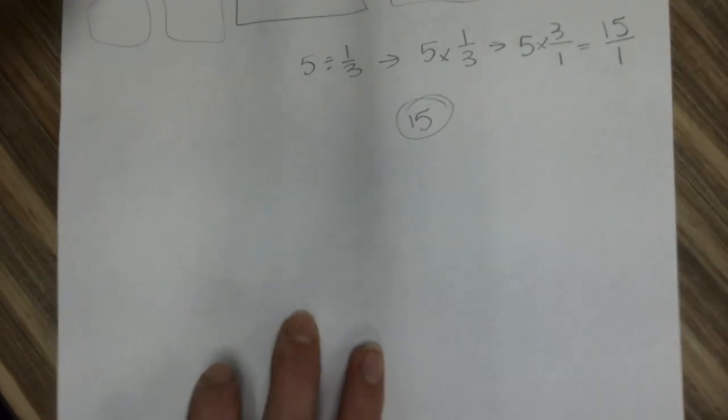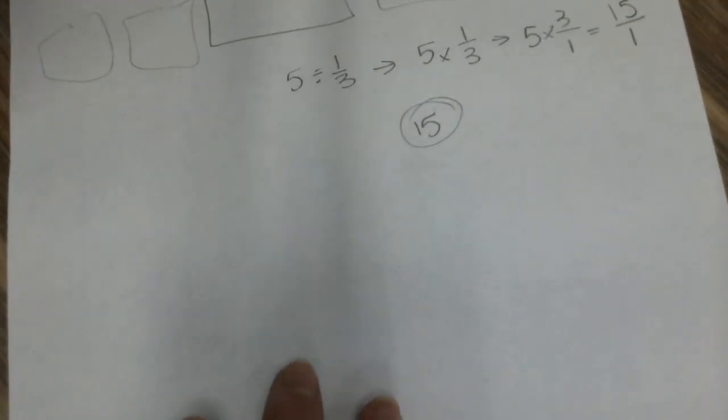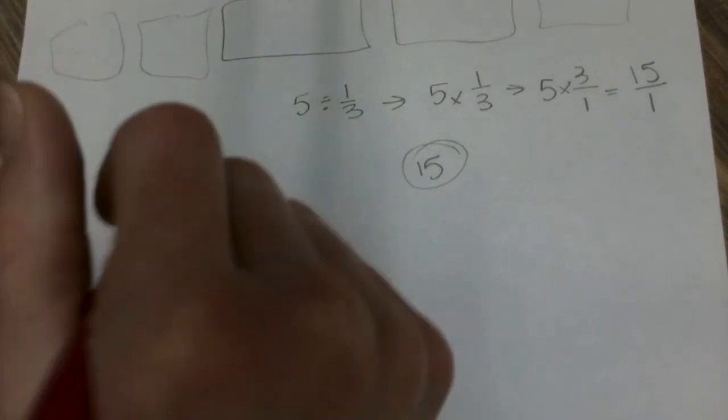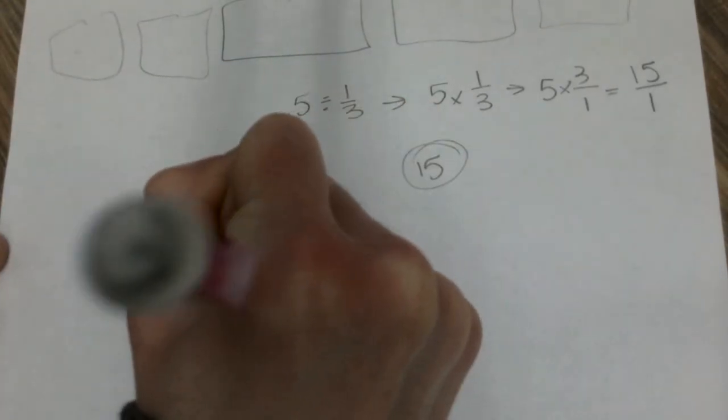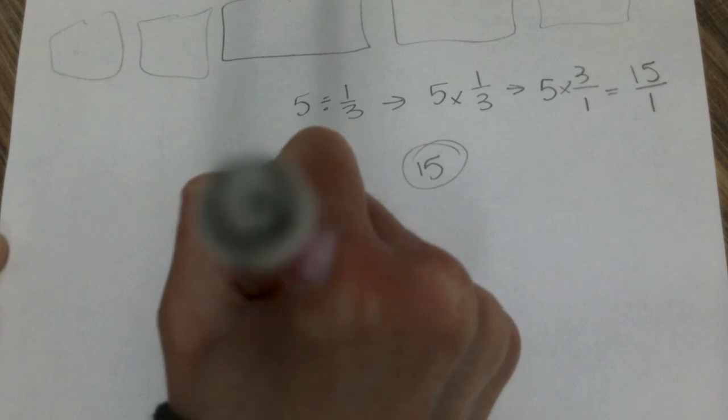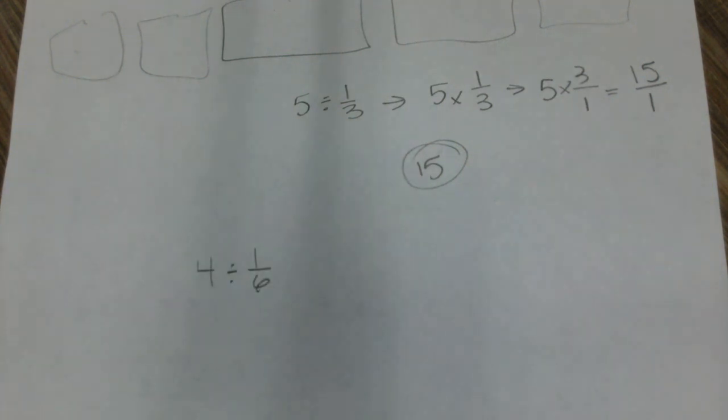Let's do another one. I need us all sitting up, not leaning on our desks. Okay, 4 divided by 1/6. Talk to your pod, people around you. What's a number story you could come up with? Jimmy has 4.